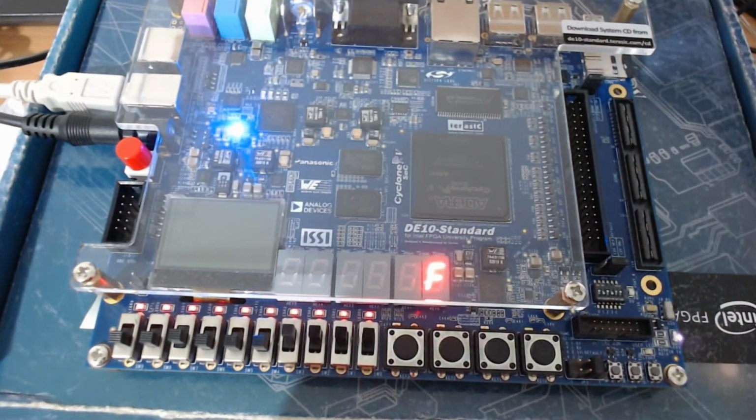Alright, so after we have done that, we can see that the 7-segment display and the decoder are working as we needed. That's how a hexadecimal decoder works on an FPGA.